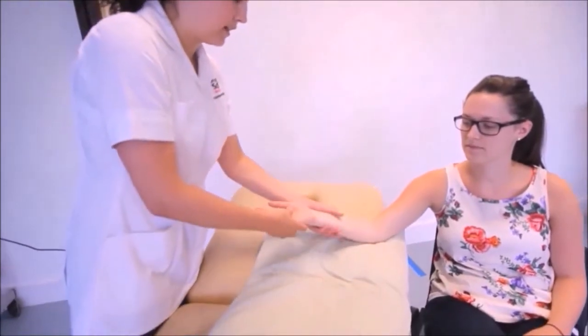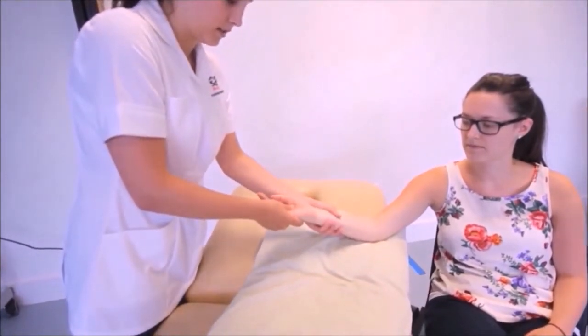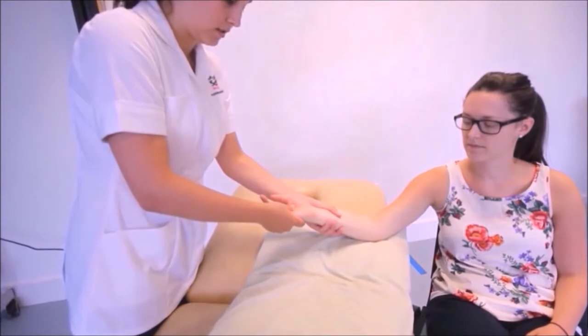Okay, can you show me an accessory movement now? Can you show me radial deviation grade 2 to the wrist joint, please? Yep. Okay, so just going to turn your hand this way. I'm just going to move the hand slightly into radial deviation.